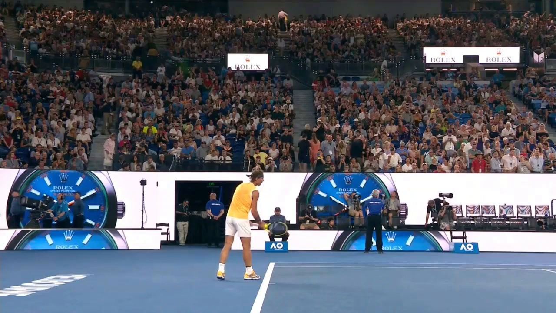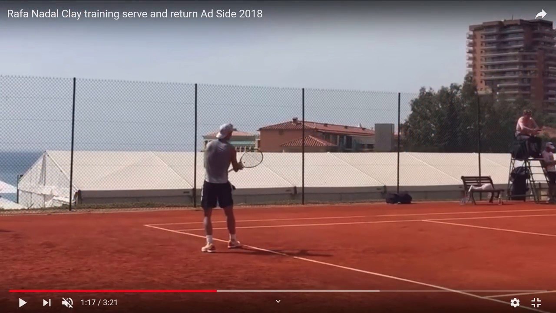What I have is video from the Aussie Open this year. This is in warm-ups, full disclosure, but he does his regular motion in warm-ups, which some players don't, by the way. Rafa does. And the other footage is from practice last year during clay court season. So here's our racket hold from this year, 2019. And here's our racket hold from 2018.